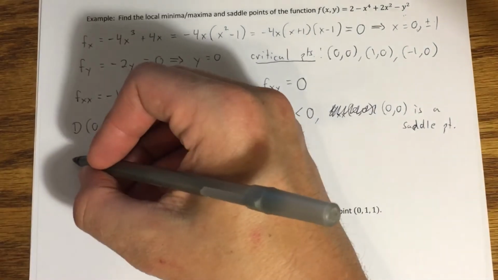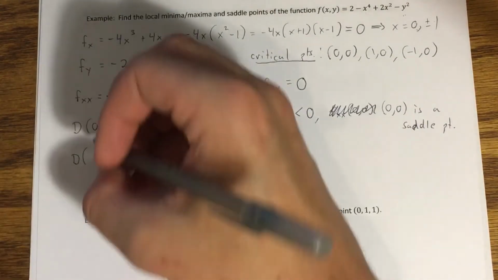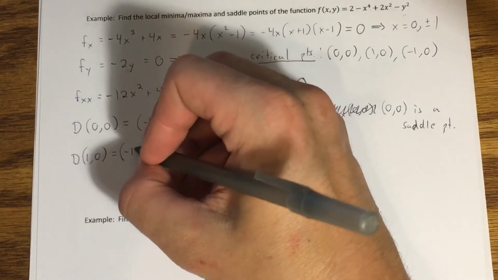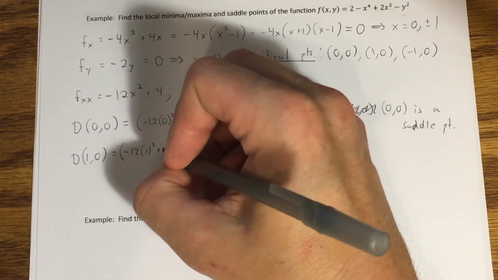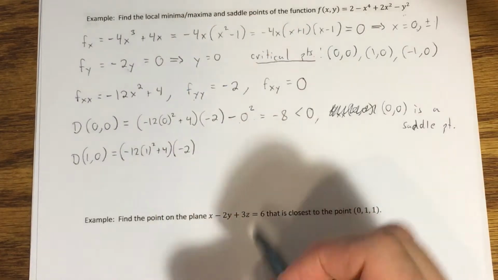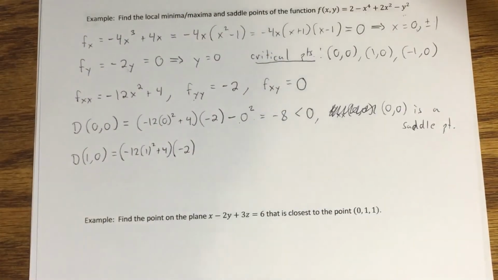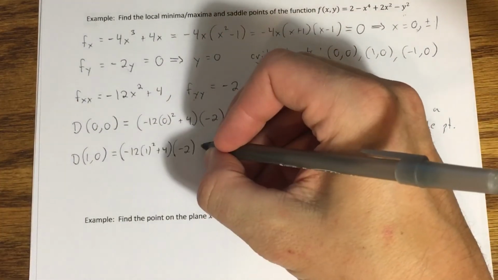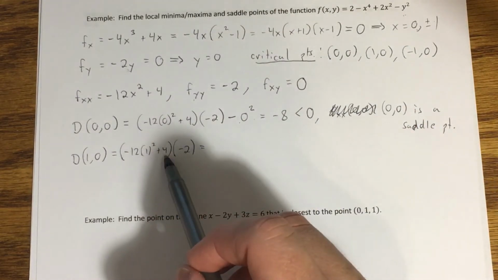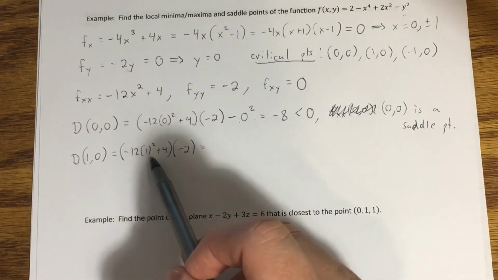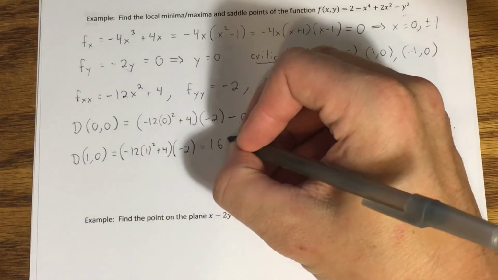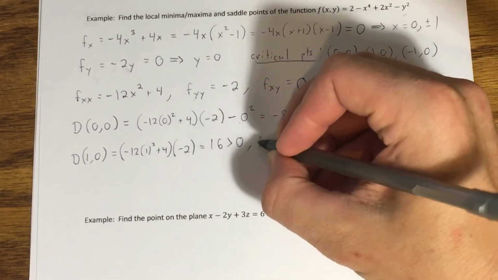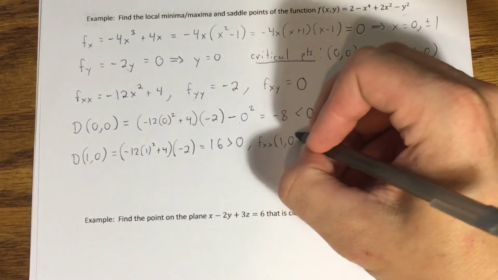Now I need to compute the other two values. So D of 1, 0, what would that be? In this case, I'm looking at negative 12 times 1 squared plus 4, times negative 2, and I'm just going to skip writing the minus 0 squared. I know that that's not going to matter. So what is this equal to? This is equal to negative 12 plus 4, which is negative 8, times negative 2, which would be positive 16. That's greater than 0. So because D is greater than 0, now I have to check fxx of 1, 0 and see what's happening there.